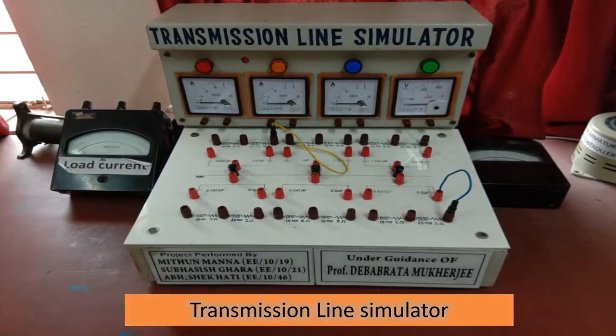Now this is the kit of a transmission line simulator from which we can determine the generalized constants A, B and C, D of a long transmission line. From this experiment, we can measure the voltage and currents at two ends of an equivalent long transmission line under open circuit and short circuit conditions, and realize the Ferranti effect in the system from the value of sending end voltage and receiving end voltage, and compute A, B, C, D parameters of the transmission line from the obtained data.